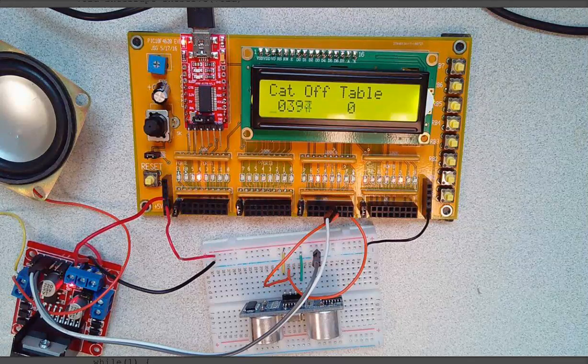Fairly clean. Move the box closer in, distance drops. And then where it turns on should be 250. Actually, turns on at 200. But there it turns on at 200. Stays on until it gets to 250 millimeters.